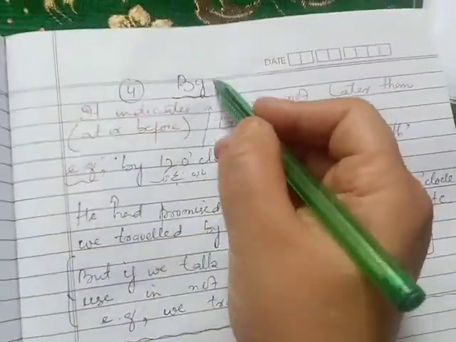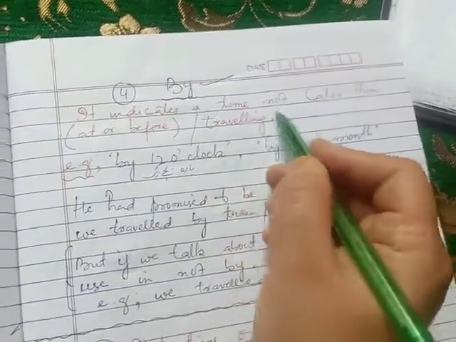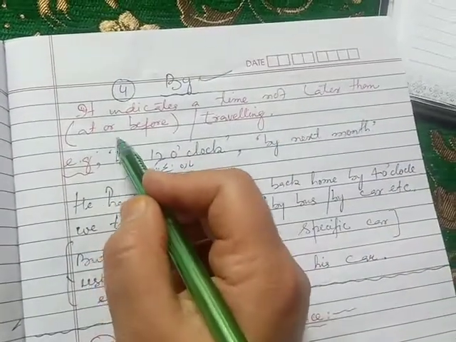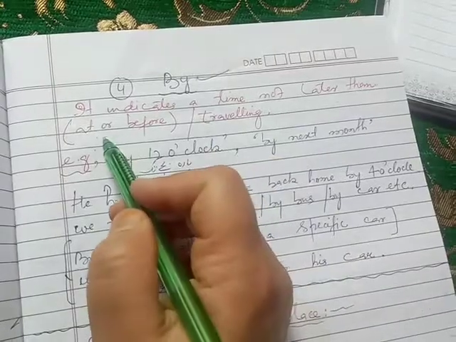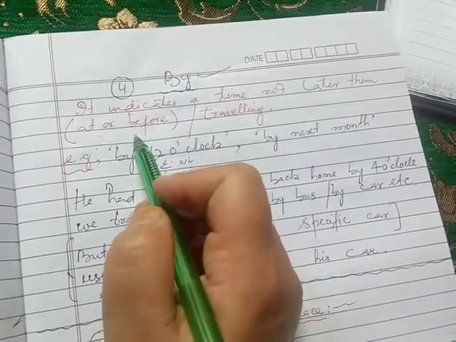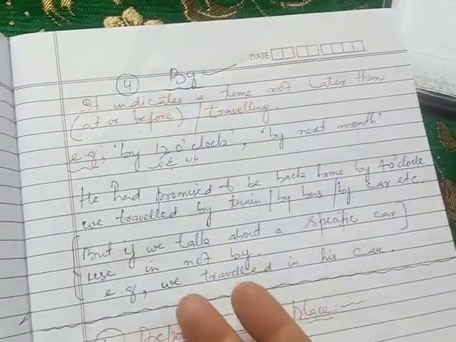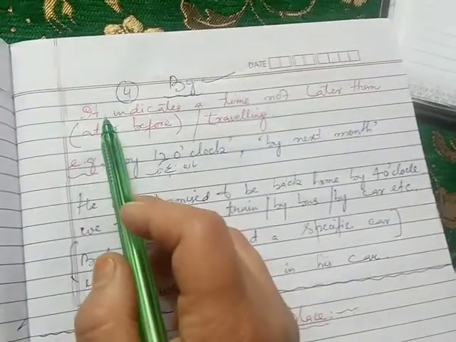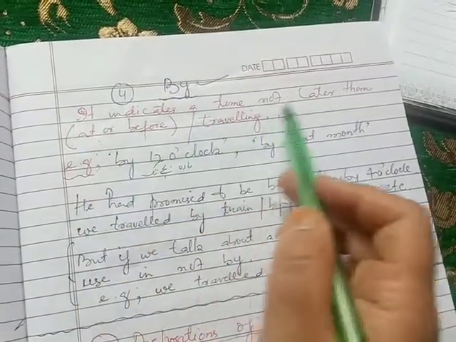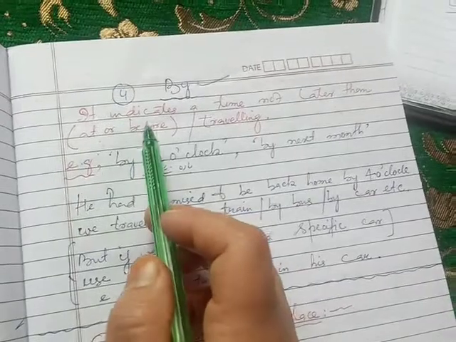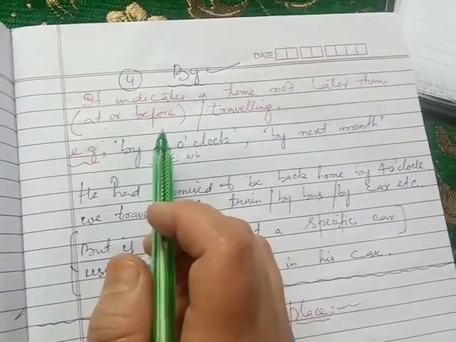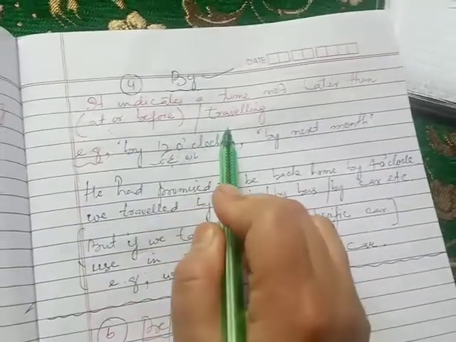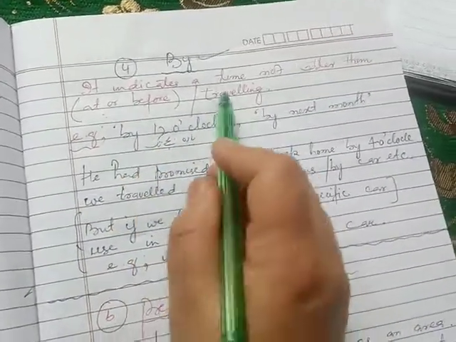By, here my dear students, it indicates a time not later than, or at or before. What does this mean? It indicates a time not later than the given time. Okay. Or with traveling. I will give you examples of both these.